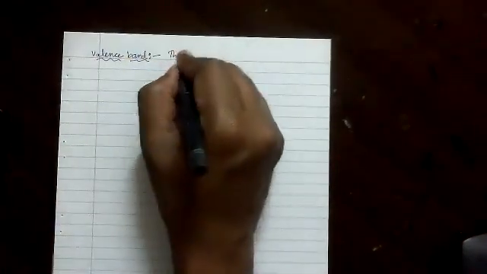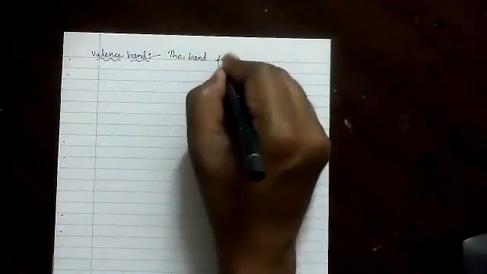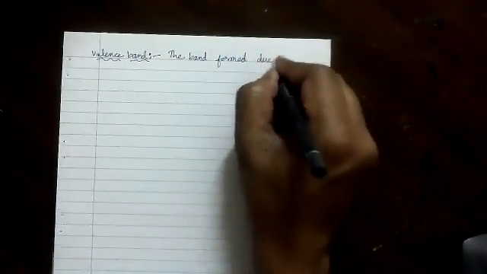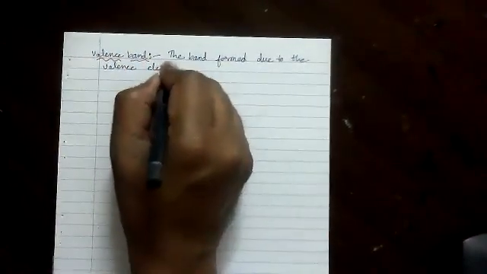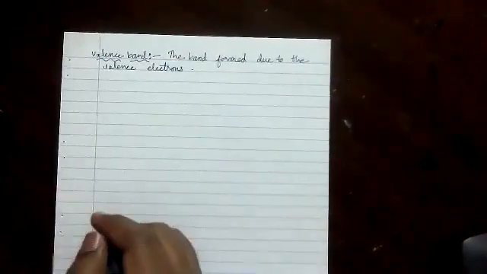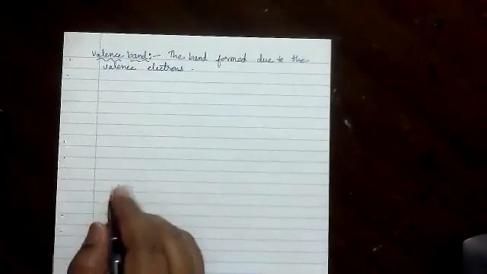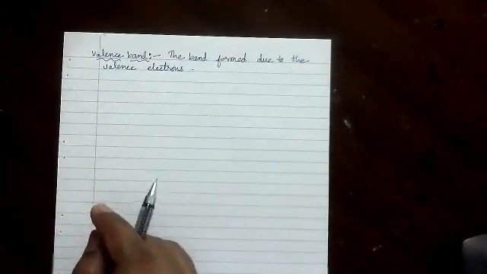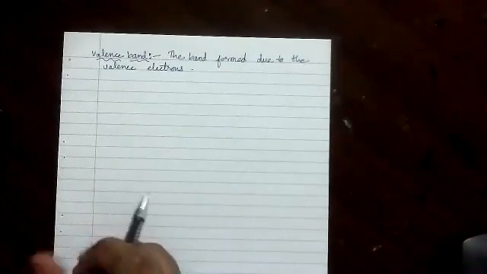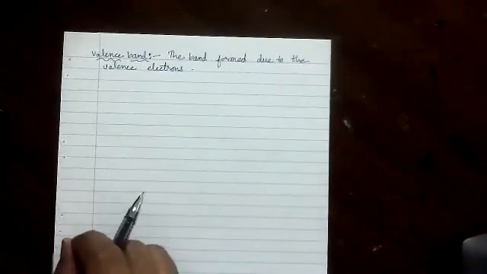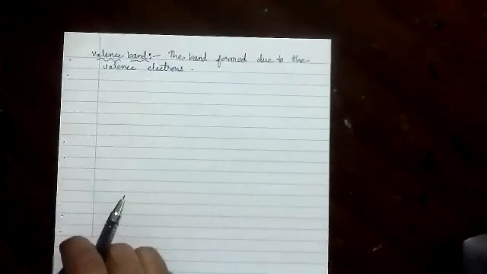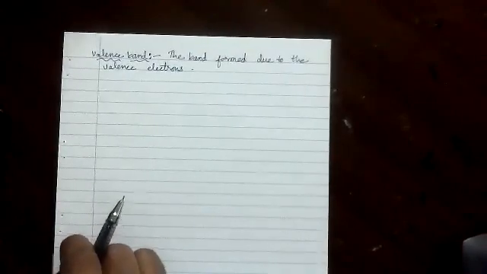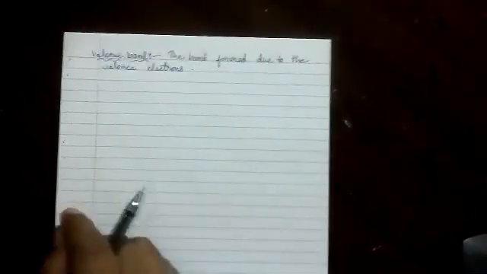Valence band means the band formed due to the valence electrons. The band formed due to the valence electrons is said to be valence band. Suppose in one atom there is one electron; for millions of atoms, how many electrons are there? Millions of electrons will be there. Like in one atom, if there is one electron in the valence shell, then for million atoms, million electrons will be there. So that is said to be valence band. So we have valence electron and valence band.